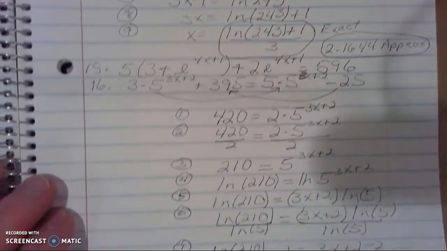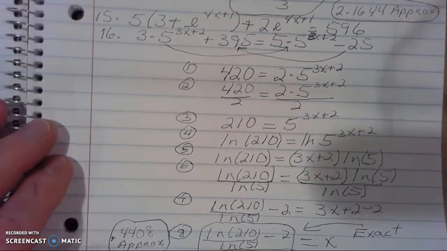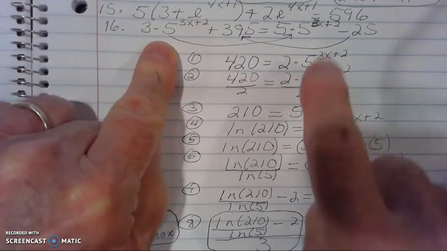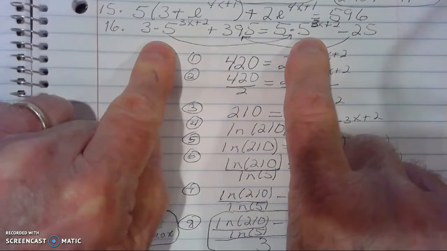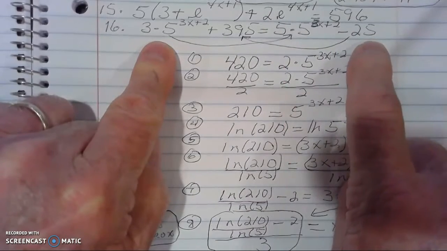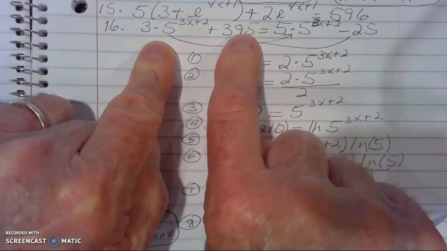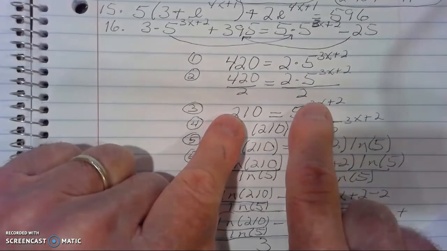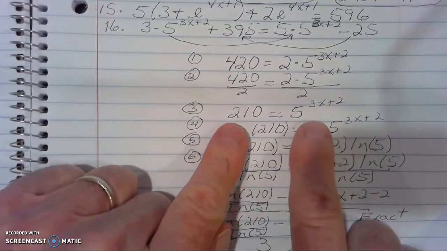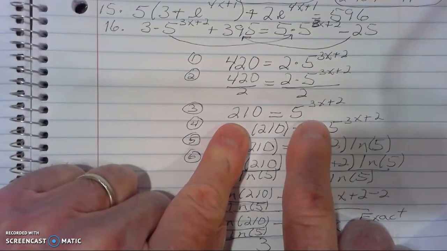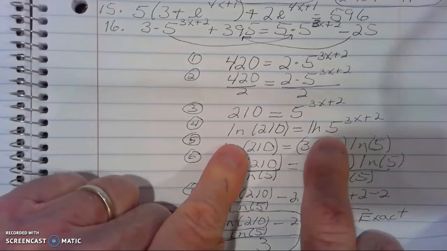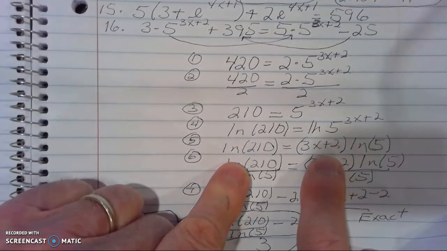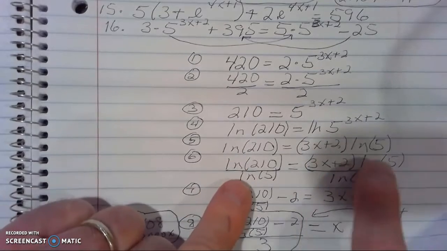Number 16, also same kind of question. I moved this term over with this one by subtracting. I moved the negative 25 over with this one by adding. So we came up with this. Then I divided by 2. And then I saw that I have my x in the exponent, so I took the natural log of both sides so that I can get the 3x plus 2 out in front, as I did.